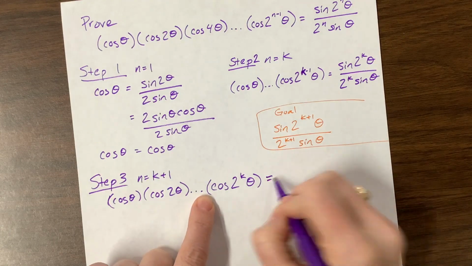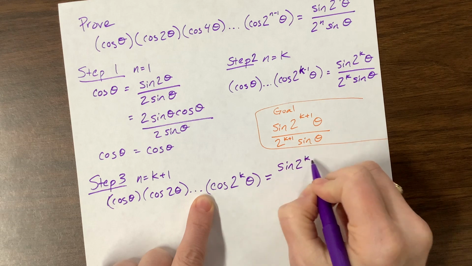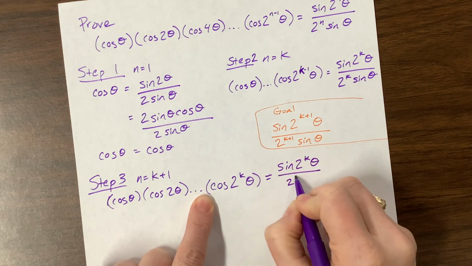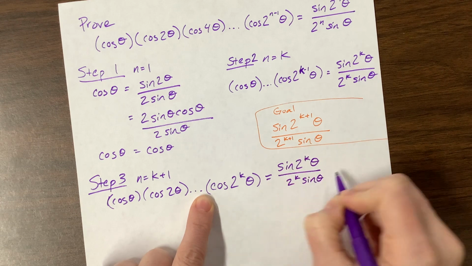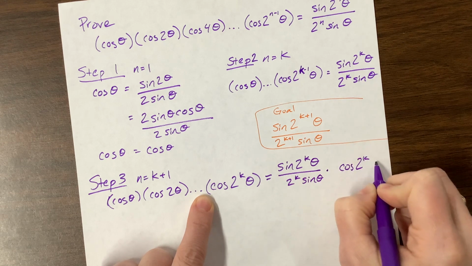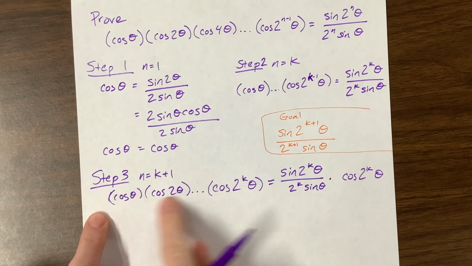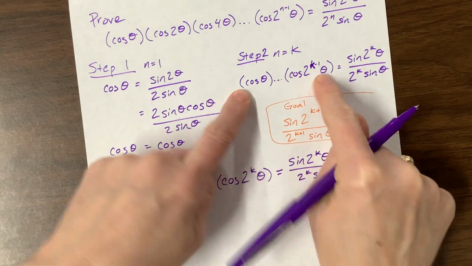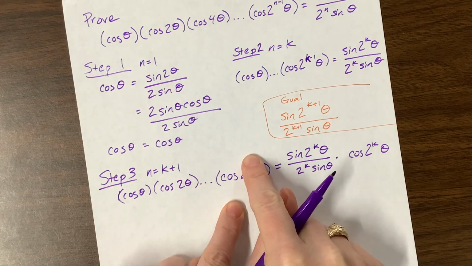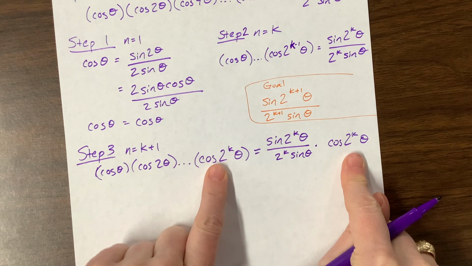So what that would equal is sine of 2 to the k theta over 2 to the k sine of theta times this last term, cosine of 2 to the k theta. Because does that make sense? Hopefully it does. This is a whole bunch of terms, but then we multiplied by this last one, which we can do if we multiply by that value on both sides.